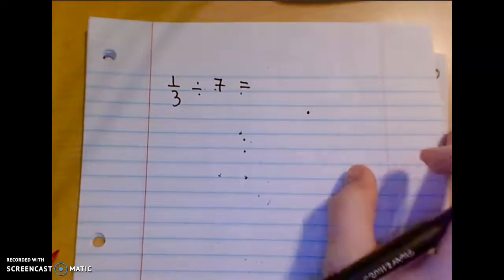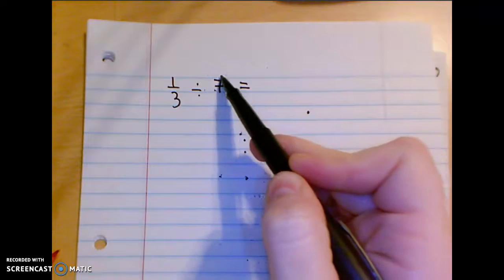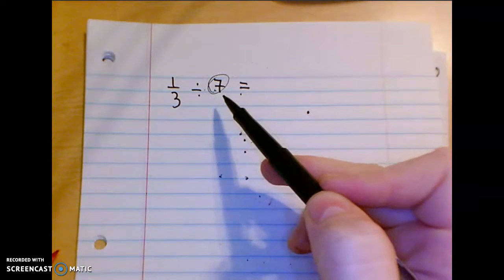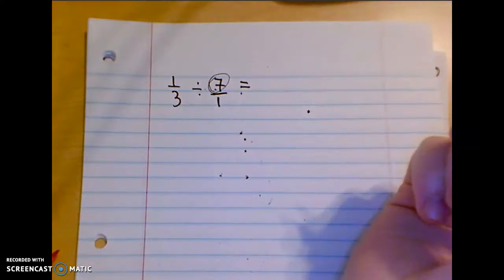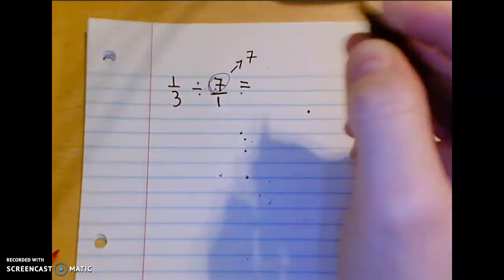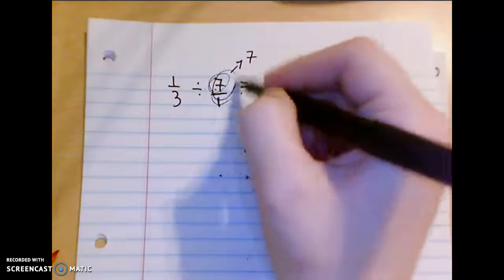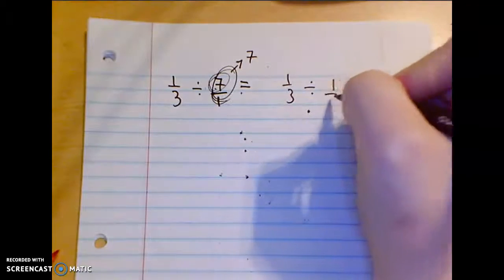Let's say I have 1/3 divided by 7. Okay, the first thing I need to do, I need to find the, what's that R word, reciprocal of the second fraction here. So right now, this is essentially a 1, right? Because we know that 7/1, that's still equal to 7. We just need it in a fraction form. So in order to find the reciprocal of the second one, I still have 1/3. The reciprocal, now I have 1/7, right?